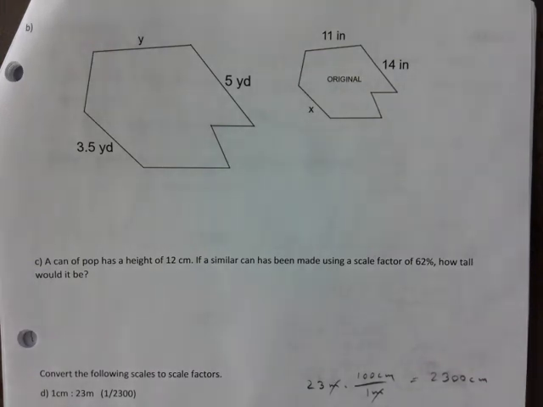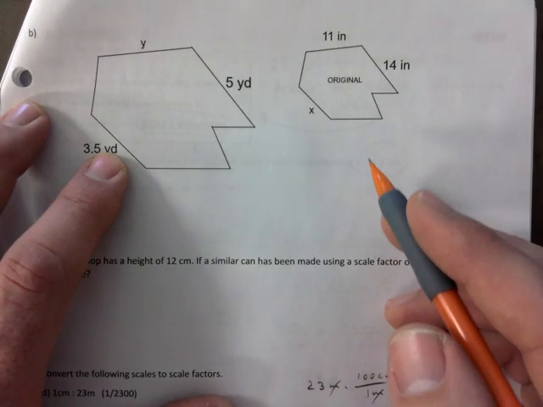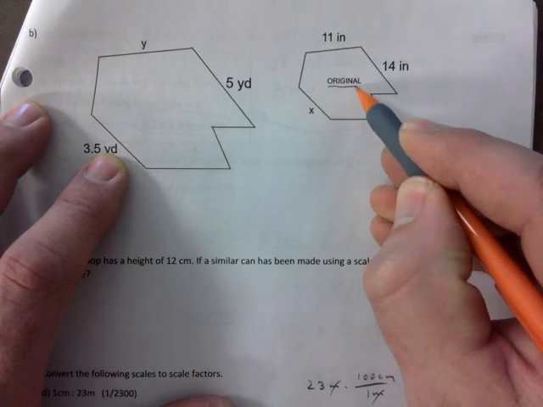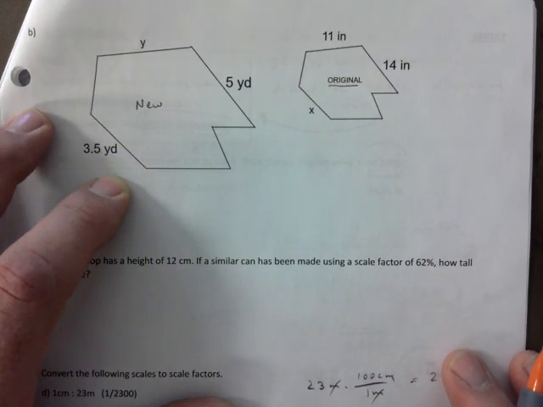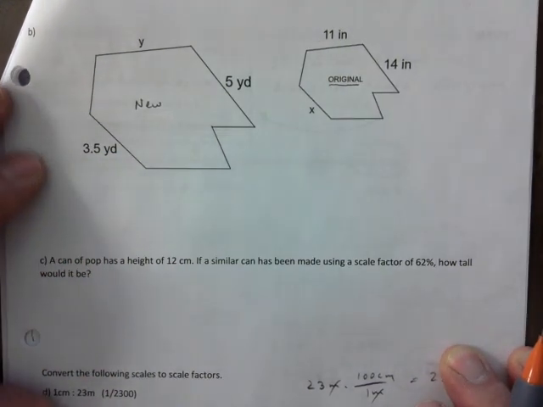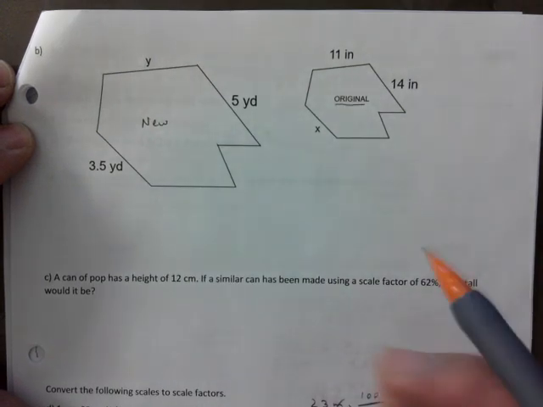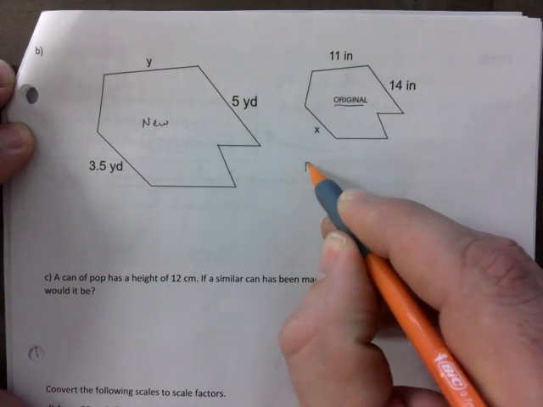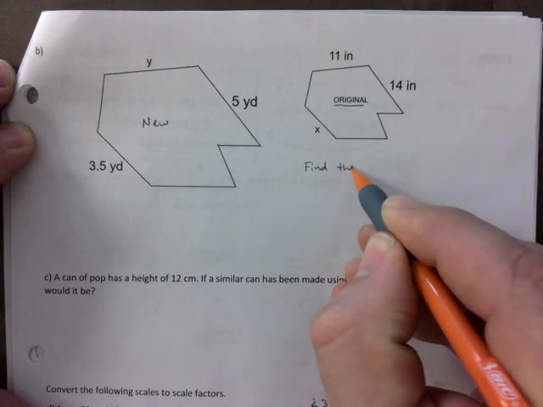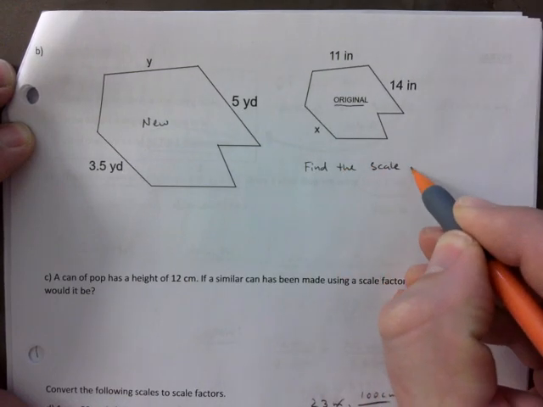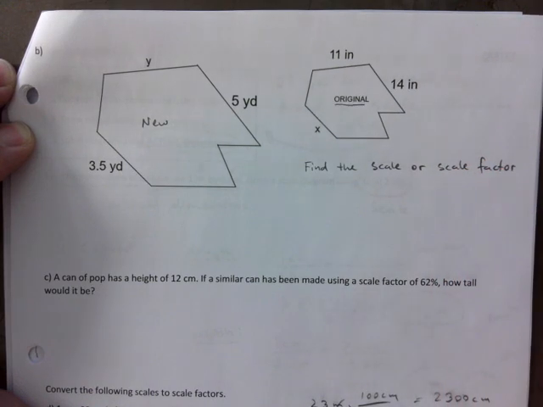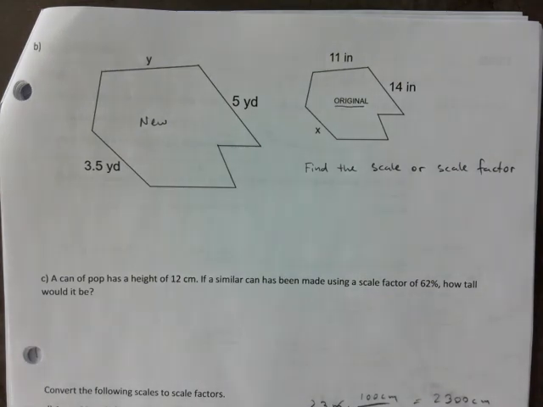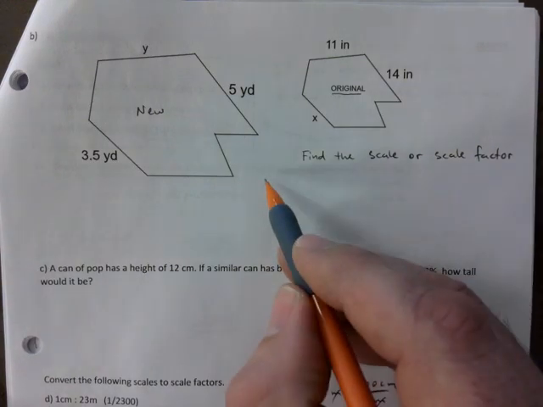What is important really is if I use the word original, then this is what we would refer to as the new shape. Okay, so let's imagine if we're asked to find the scale or scale factor. It's basically what relates these two shapes. What relates these two shapes? So I'm going to go ahead and do that.